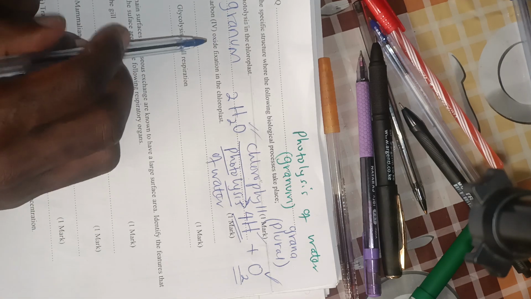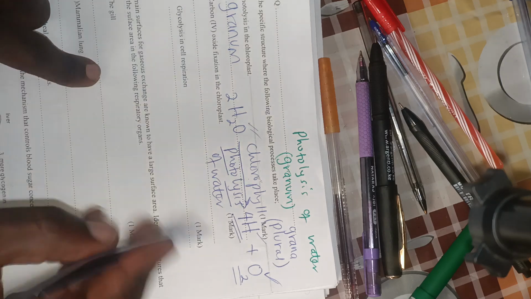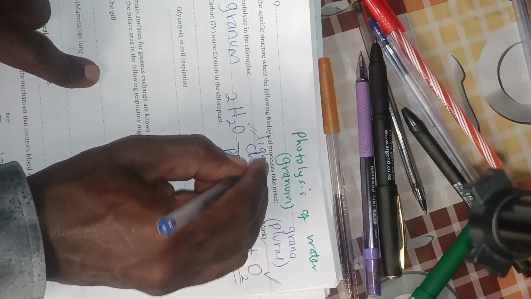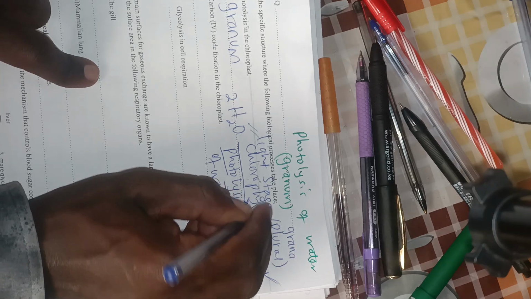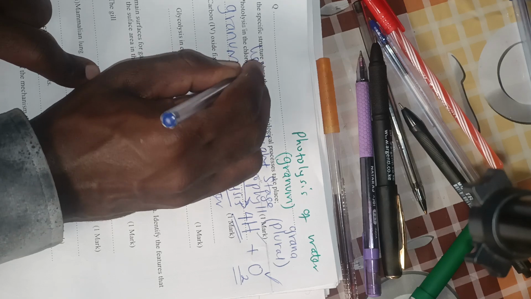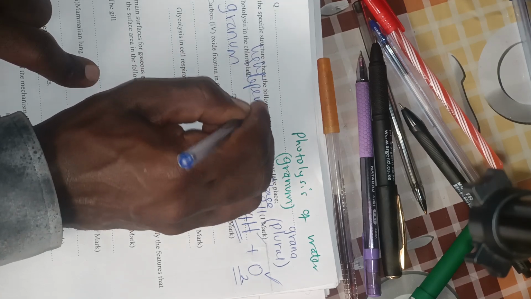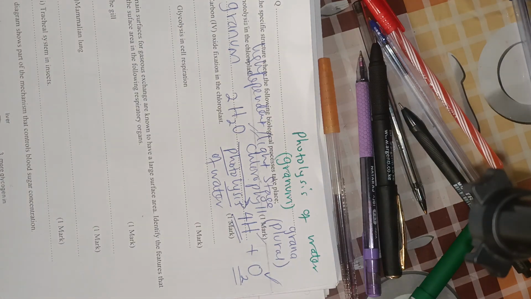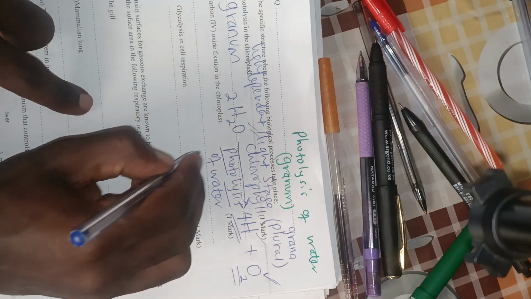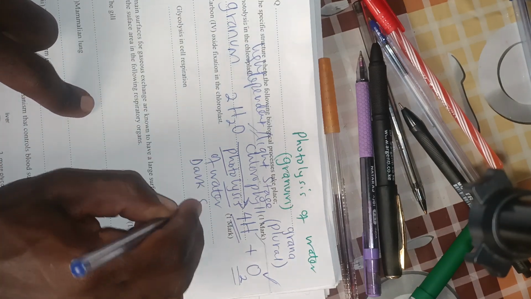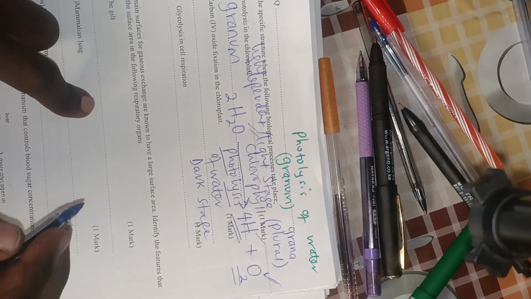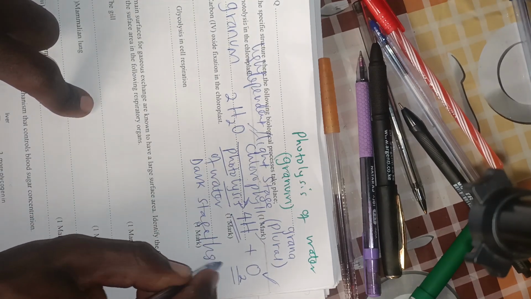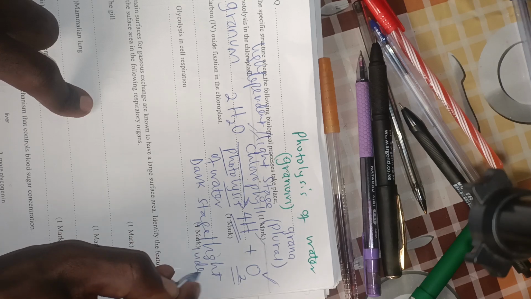Now, carbon dioxide fixation in the chloroplast. Look at this. This is called the light stage of photosynthesis. Some people refer to this as light dependent. That means this process depends on light. So it is called light dependent or light stage of photosynthesis. Then there's what we call the dark stage. Dark stage of photosynthesis. It is called light independent.